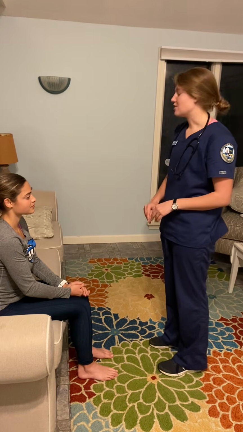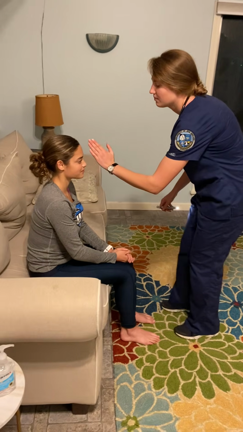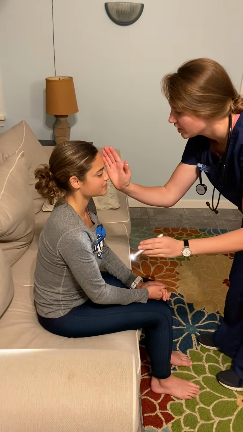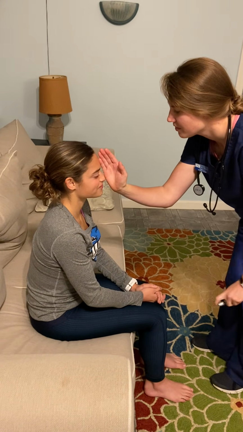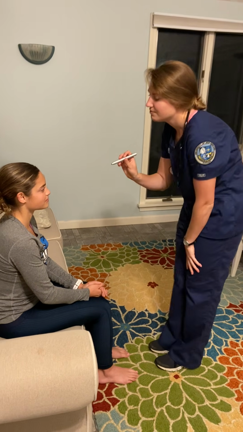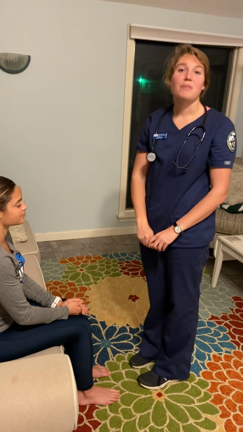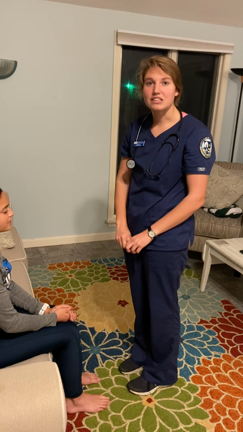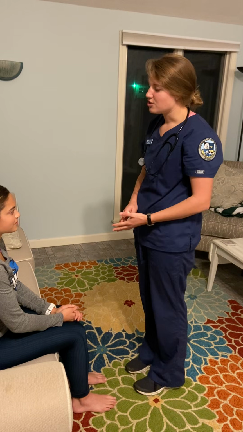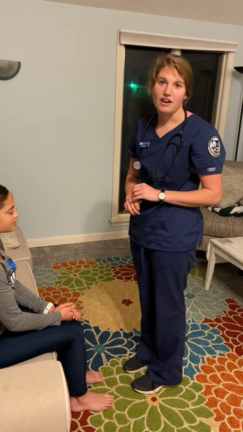The next thing I'll do is check the patient's pupils. Perfect. And if you could just keep looking straight ahead for me. Okay. And follow the end of my pen light. Okay. The patient's pupils are equal, round, and reactive to light, and she accommodates appropriately. The patient's behavior and speech are also appropriate and clear. The patient does not have slurred speech.